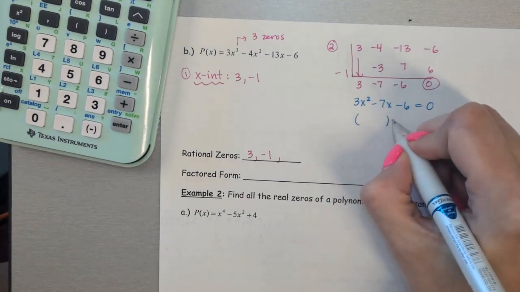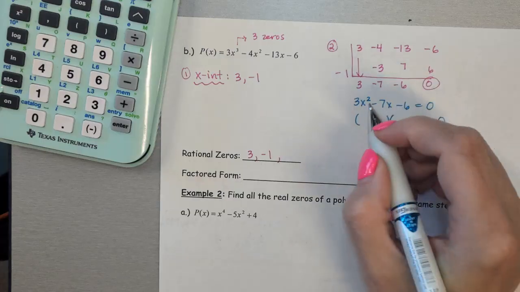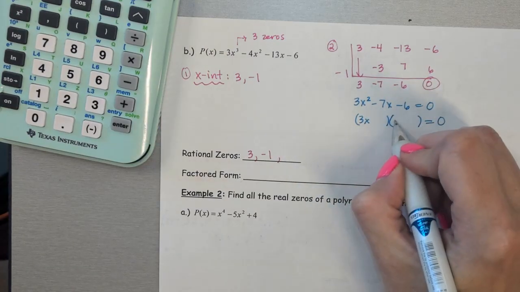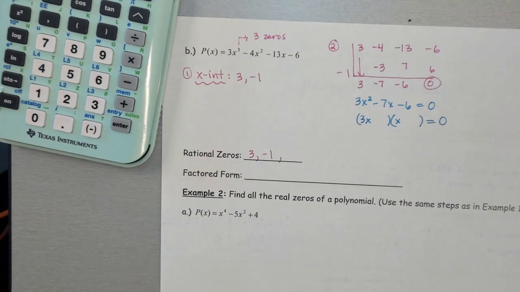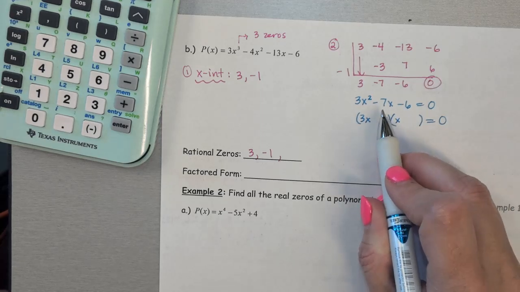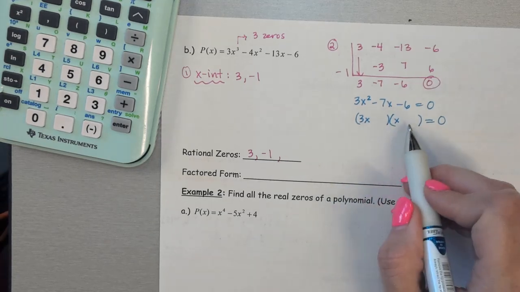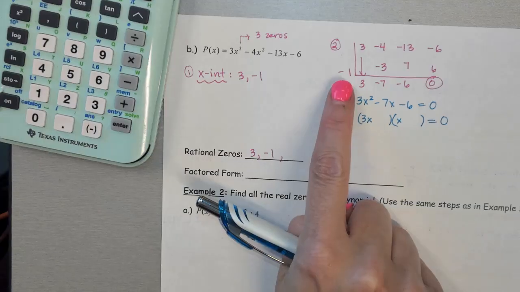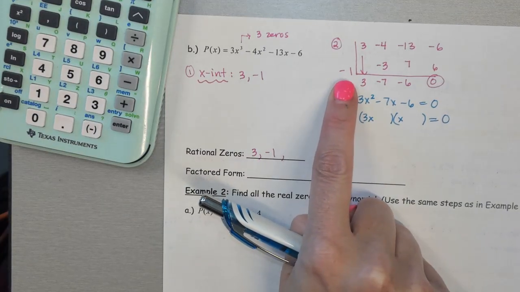So then we're going to factor. So you have 3x and x. You have to start it like that, right? 3 is a prime number. And then if you're trying to figure out what multiplies to -6 but adds to -7, you can do your guessing and checking. Keep in mind, we already found that this is -1.